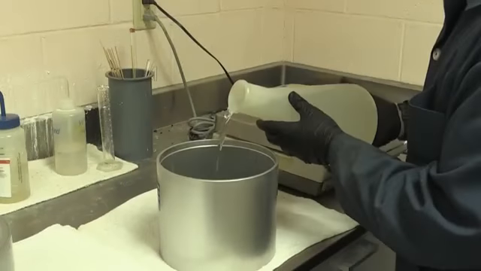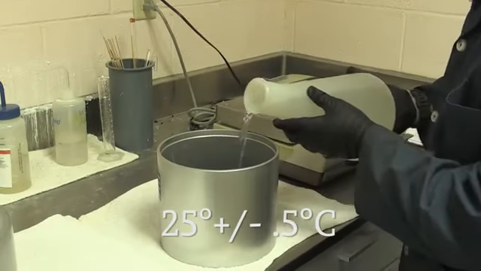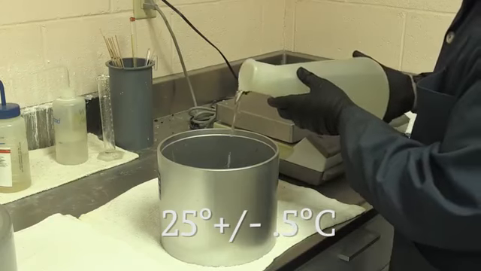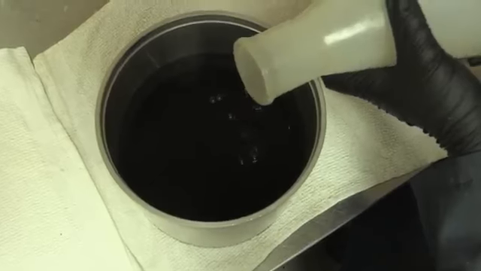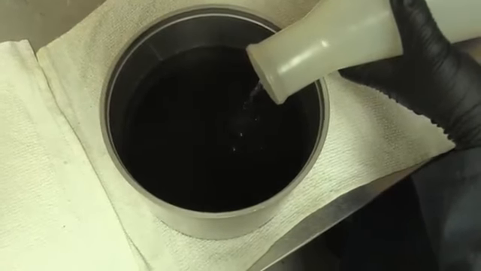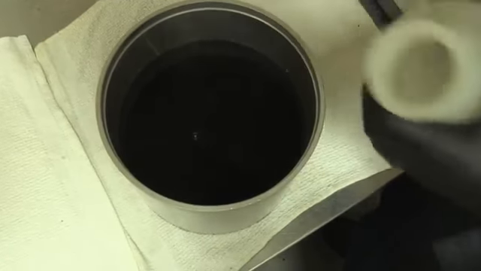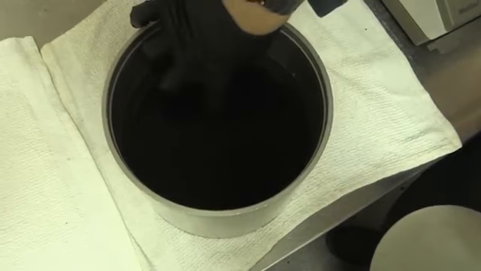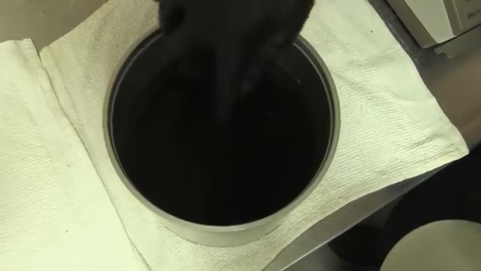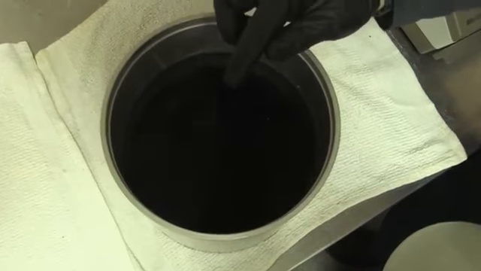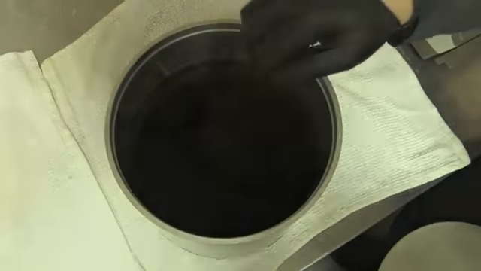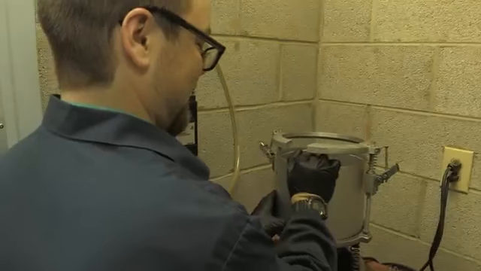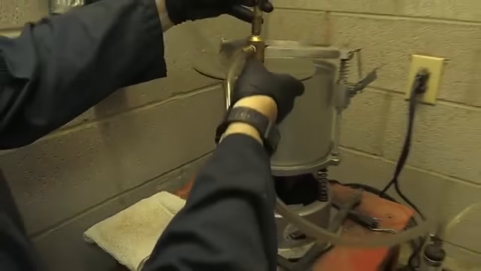Add water at 25 plus or minus 0.5 degrees Celsius until it submerges the sample. It is best to submerge the sample by approximately 1 inch so it is easier to handle without exposing the sample to the air. Be sure to make any fine sink under the water before moving on to the next step. Secure the container to the vacuum extractor and close the bleeder valve.